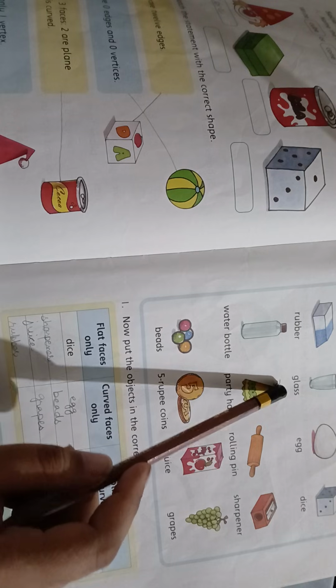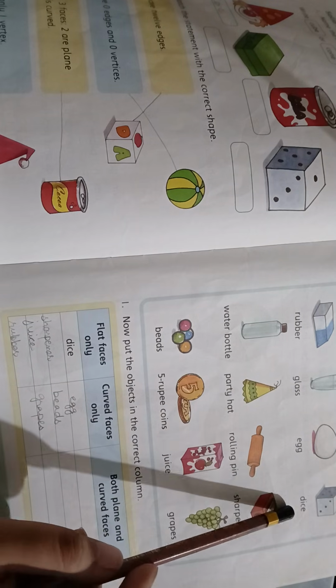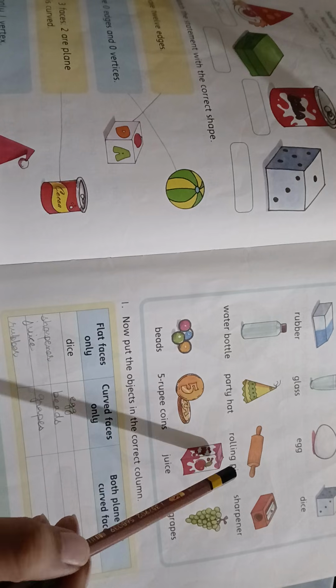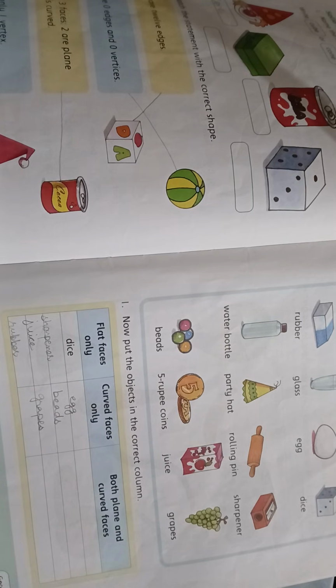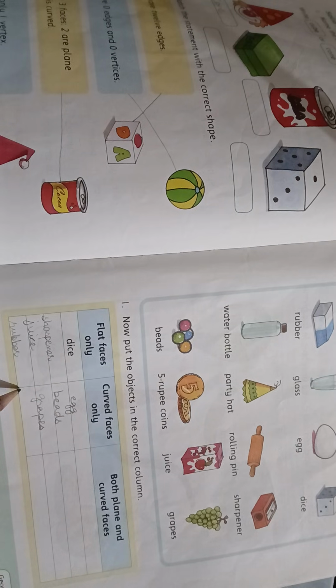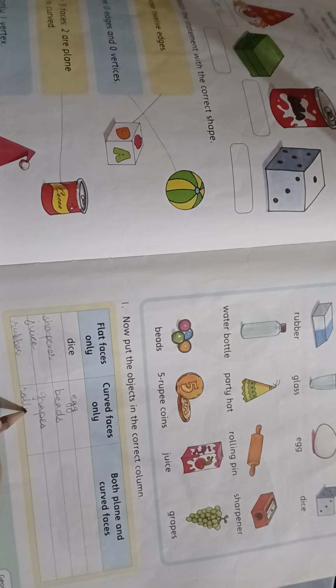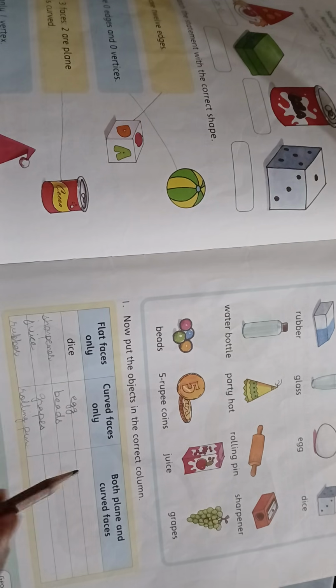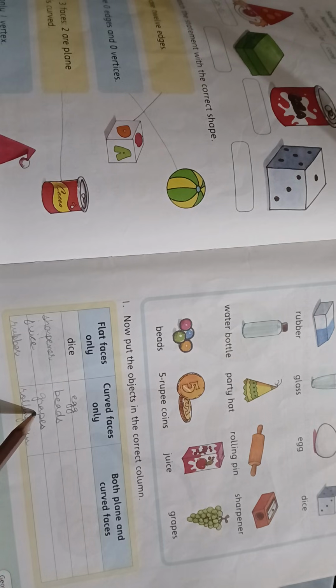We have a rubber, we have a glass, we have an egg, we have a dice, we have water bottle, we have party hat, rolling pin. Yes, rolling pin. So we're going to write here rolling pin. So these things have only curved faces.